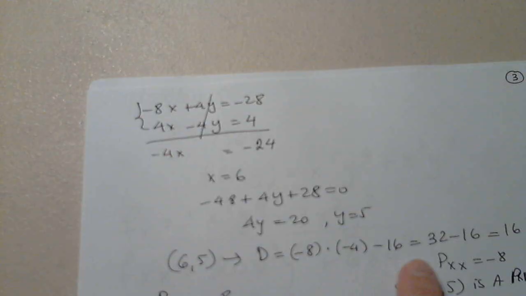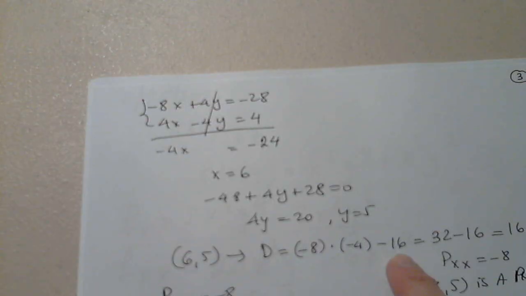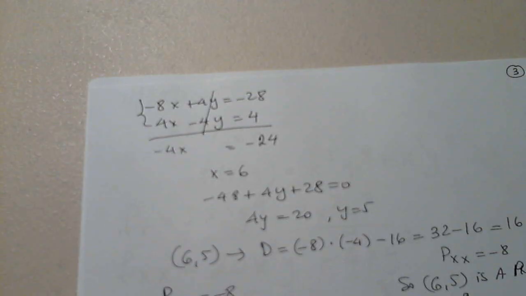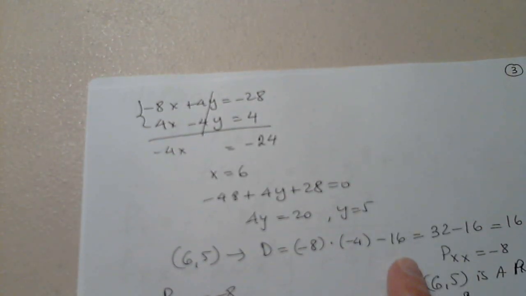And now I'm ready to find the d, so-called the d test or the d number. But I had to determine pxx and pyy and pxy to put them in here. Because d is fxx evaluated here, but they're just numbers. So it's -8. Then times pyy at this ordered pair, but it's only -4. And minus pxy squared. So this was 32, this was 16.